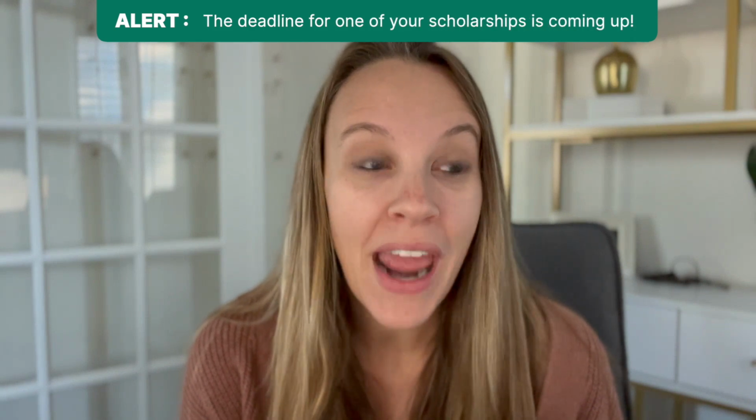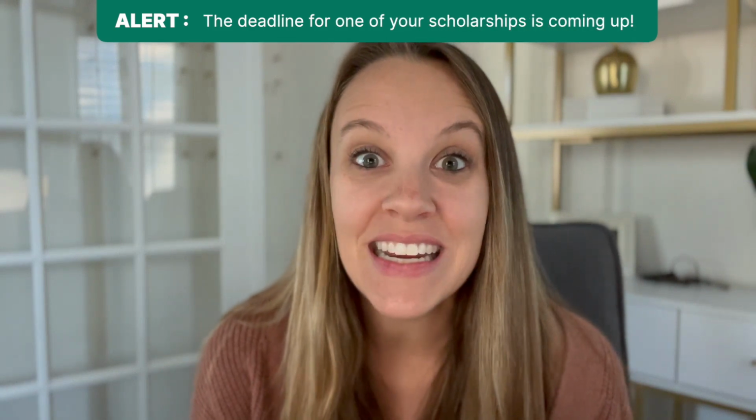And as you're saving them, your student can have the app on their phone and they can see everything that you put in there. Now, here's the most important part. Every single scholarship, you can set reminders leading up to the deadline. This means that your student will receive an alert, an email, letting them know, hey, one of the scholarships we put on the list is coming up.